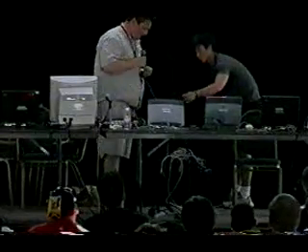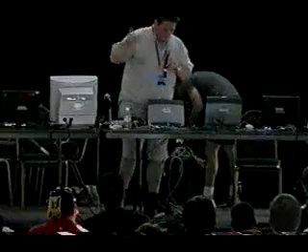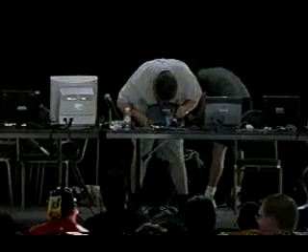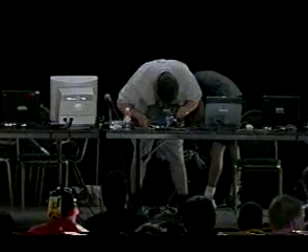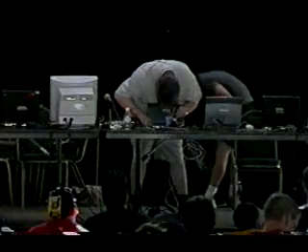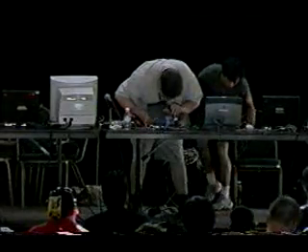Well, I've got another machine right here. Do we have a keyboard plug for this guy? Okay. Too much equipment for one place, huh?